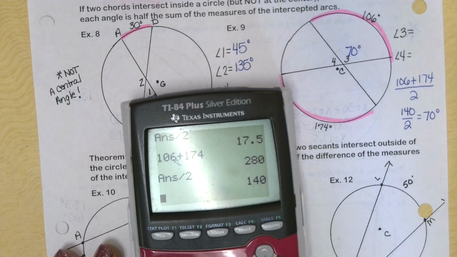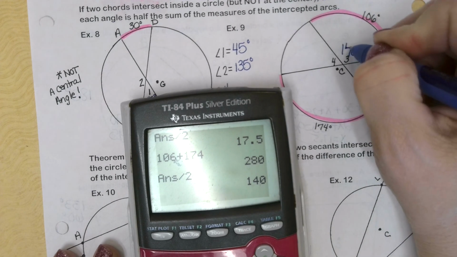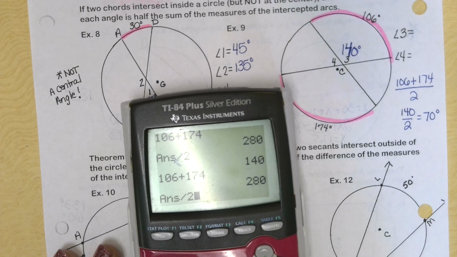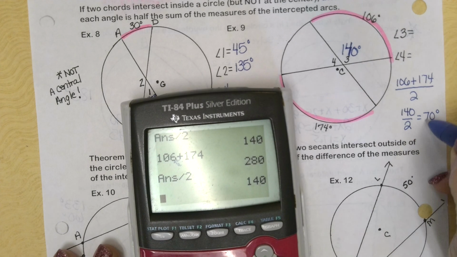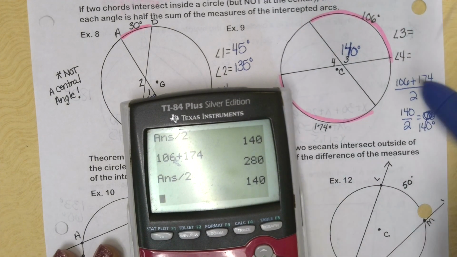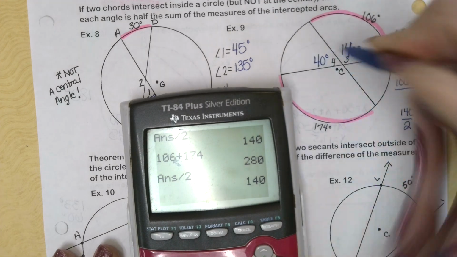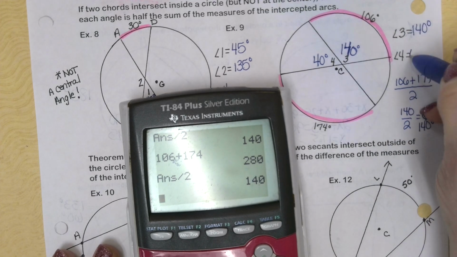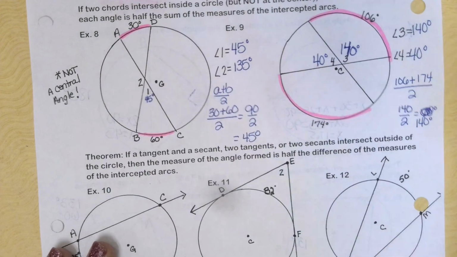Wait. No, this is 140. I'm sorry. How did I do that? What, did I divide by 2 too many times? 106 plus 174 is 280, divided by 2 is 140, not 70. Good gracious. Sorry about that. So angle 3 is 140, and then this one is 40. It's a linear pair. Angle 4 is 40.